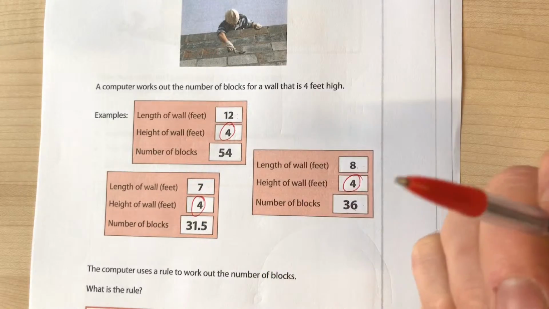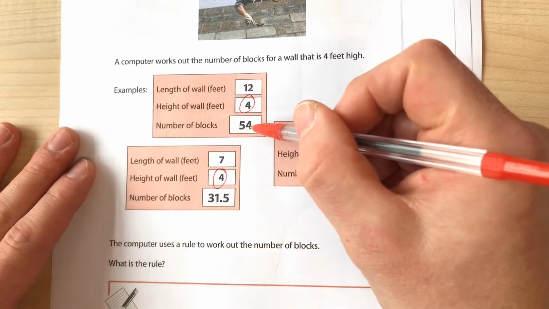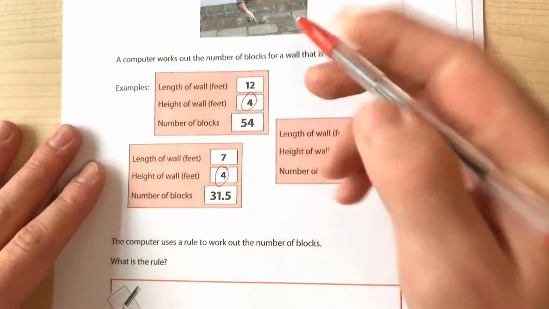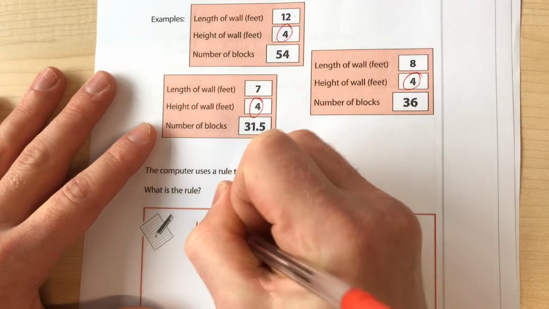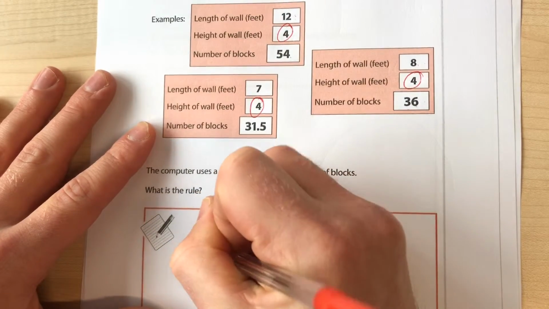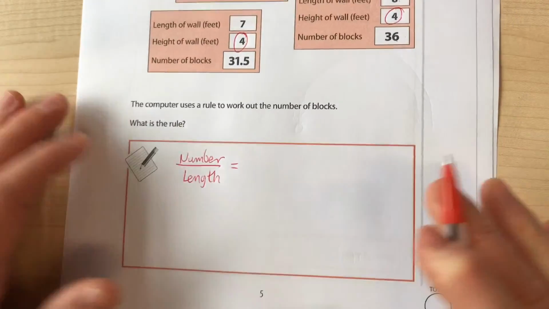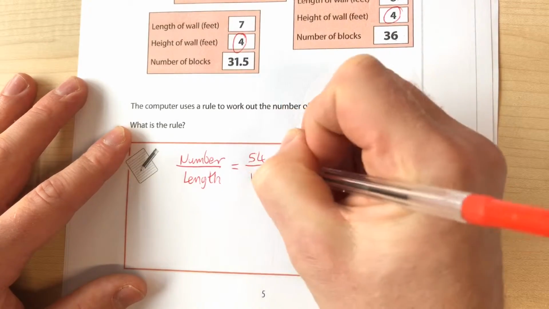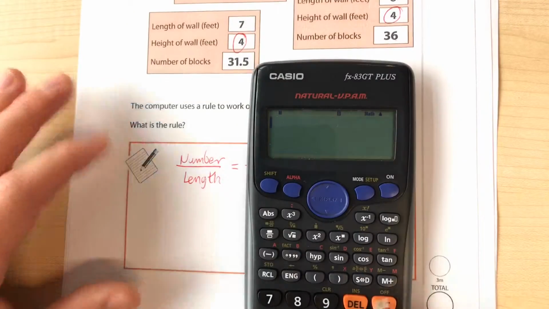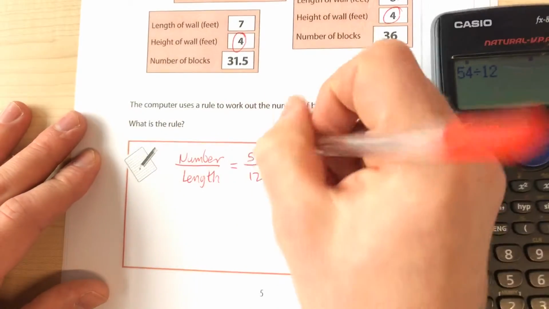So I know adding and subtracting is not going to work, which leaves me with multiplying and dividing. So what I'm going to do is I'm going to try dividing the number of blocks by the length. Number divided by the length. I'm just going to try it. So I've used a little bit of common sense, but I can understand if you wouldn't know where to start. 54 divided by 12 for the first one then. Let's try that. So 54 divided by 12 is going to give me the answer of 4.5.